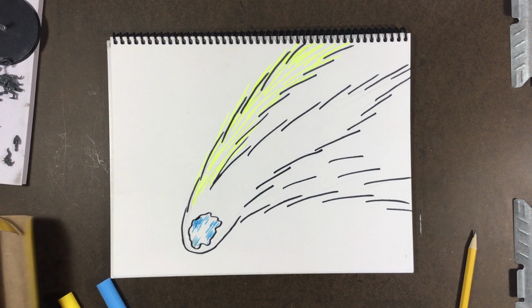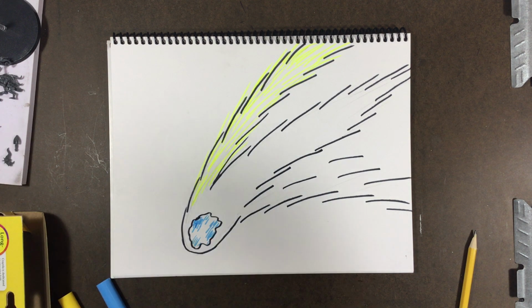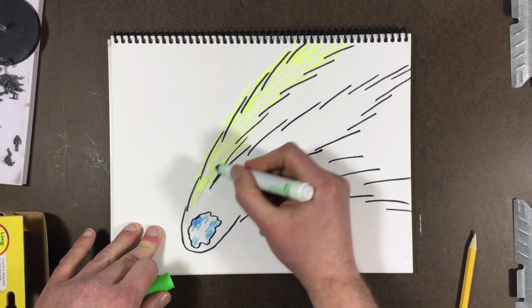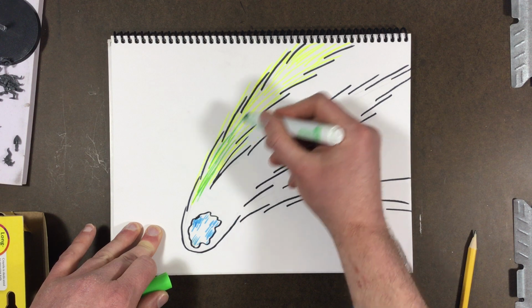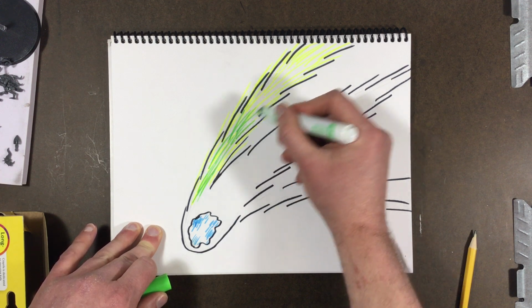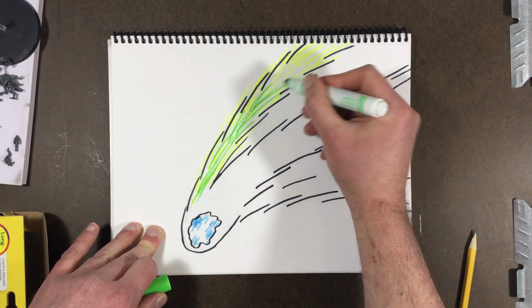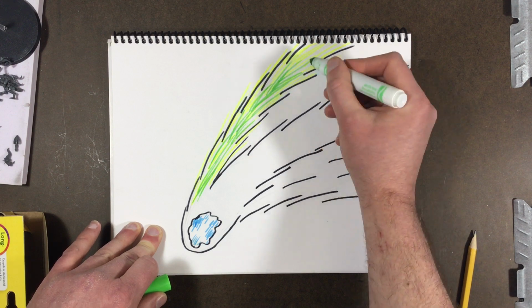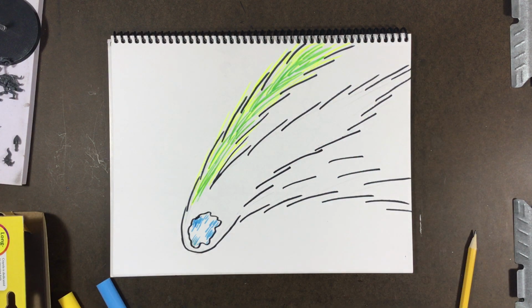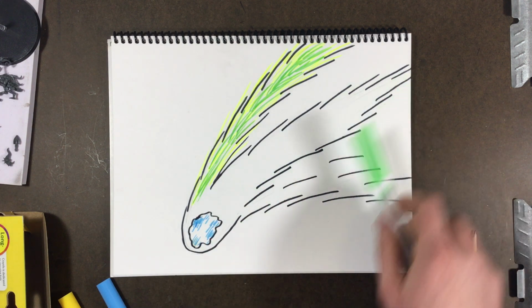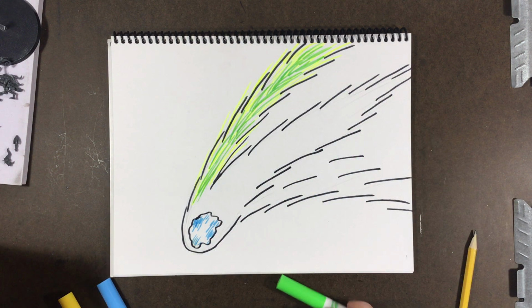I'm going to use an equally light green color, nice and bright. And I'm going to incorporate some of that into the middle. Yet again, I'm just using straight lines to add this in. As I add more lines, it becomes more solid. Okay, like that.